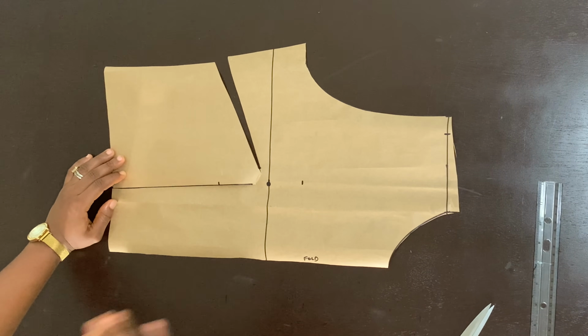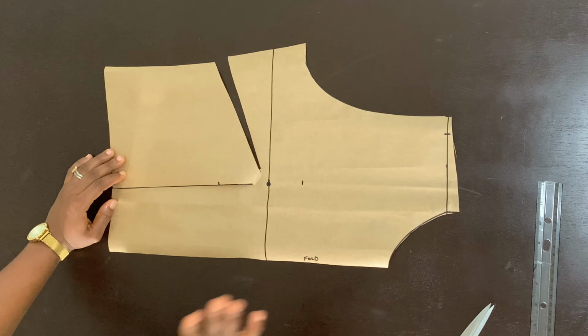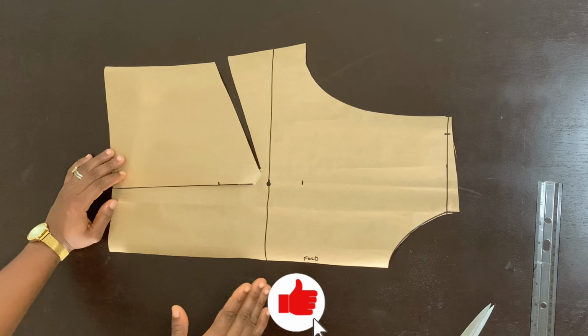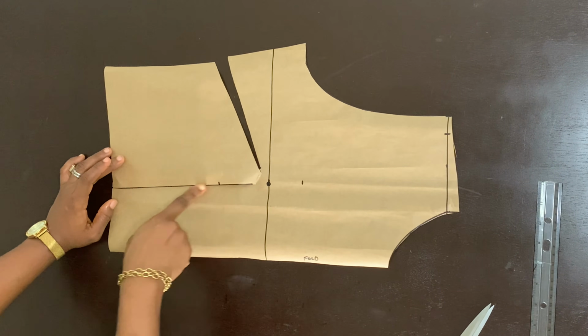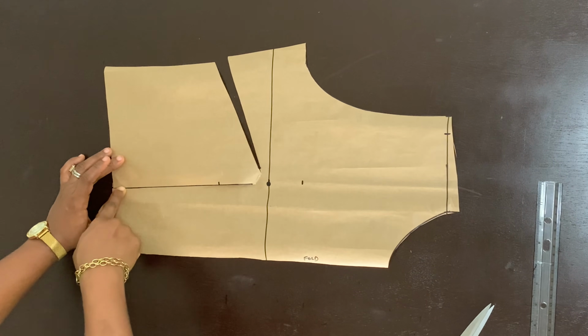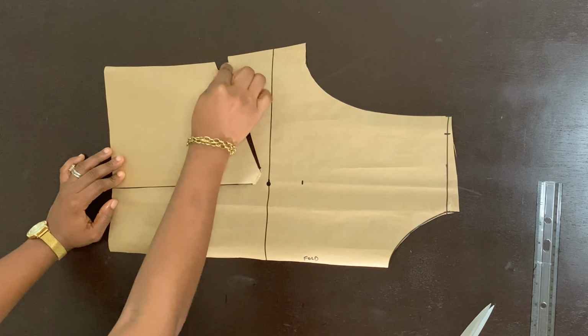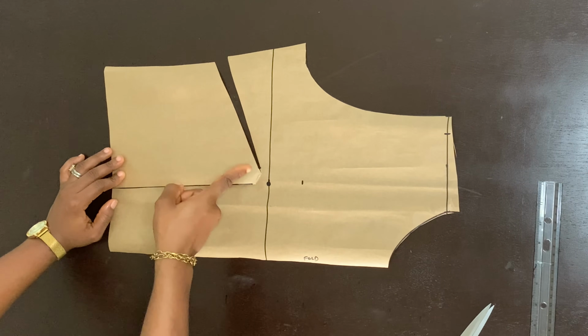Very, very easy. That is all there is to the slash and spread method when it comes to dart manipulation. It's very easy. We're going to be doing more examples. So you can go ahead and just tape this down with your sellotape or masking tape, and then you have your new dart on this side now.